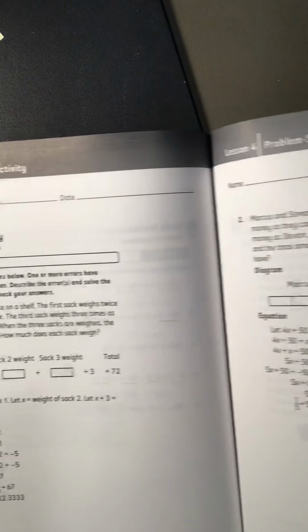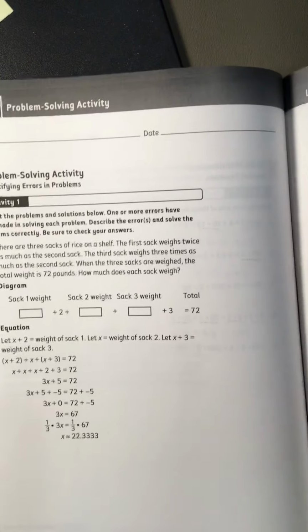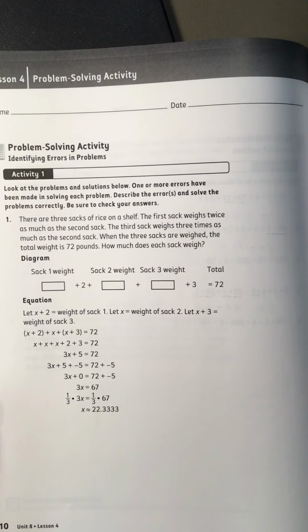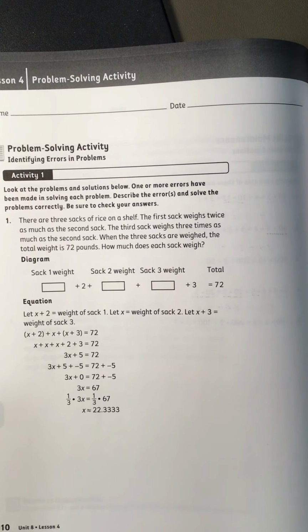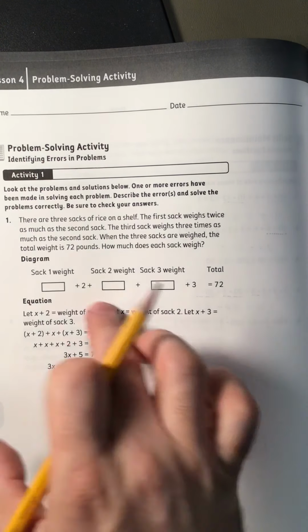Okay, page 310. Similar to what we just did in the notes. There are 3 sacks of rice. The first sack weighs twice as much as the second. The third weighs 3 times as much as the second. When the 3 sacks are weighed, the total is 72. How much does each sack weigh? So they work through it here.